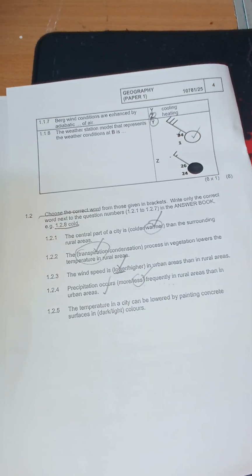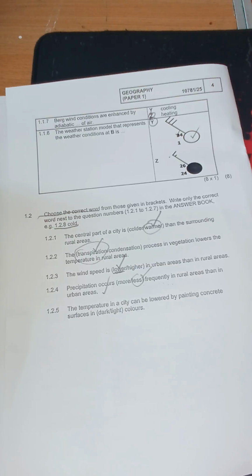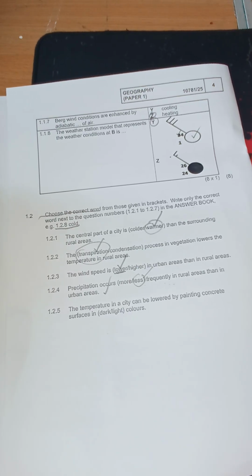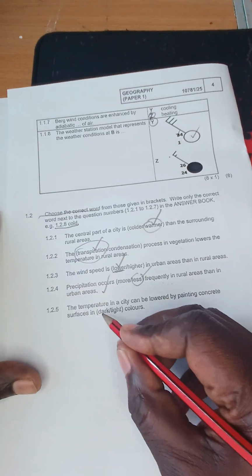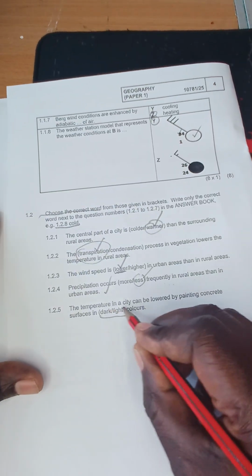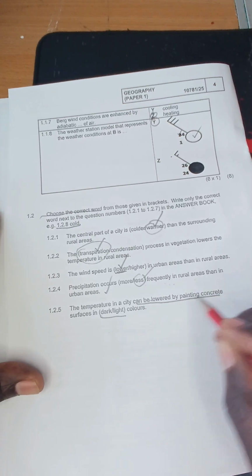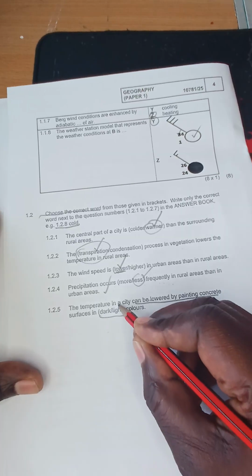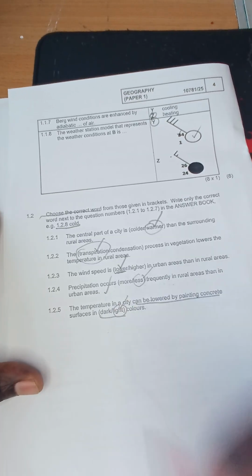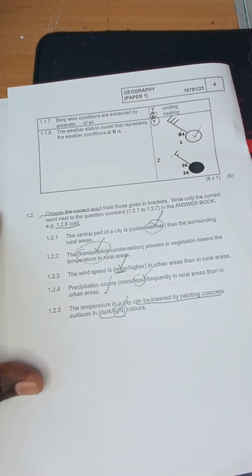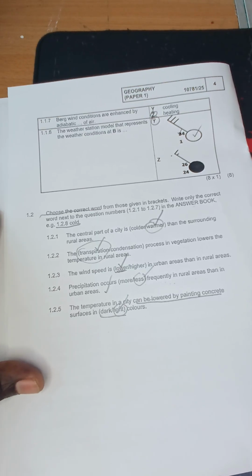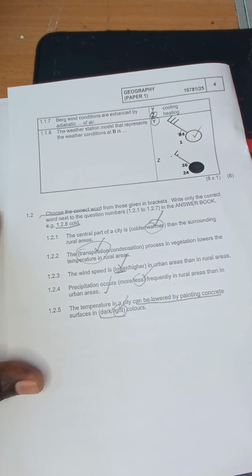Okay. Then the temperature in the city can be lowered by painting concrete. You want to lower the temperatures. The moment you paint it dark, it absorbs. It doesn't reflect. It absorbs. Please take note of these questions. Read to understand. The temperature of the city can be lowered, which means we can only lower it by painting what? Light. Because light colors reflect, which means they do not absorb. That's how we can lower the temperature.